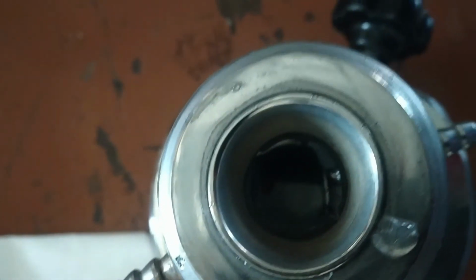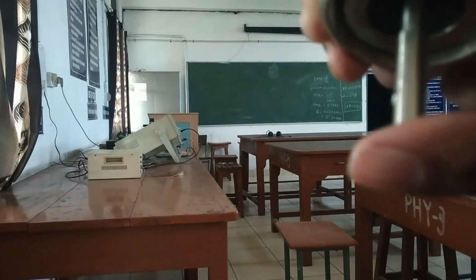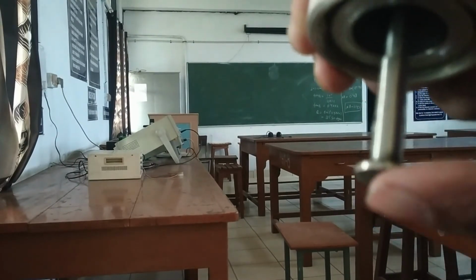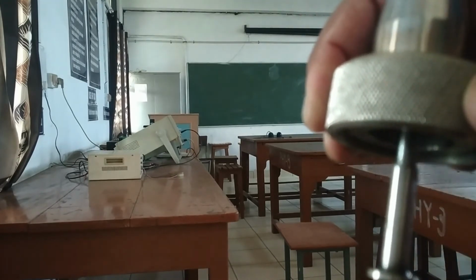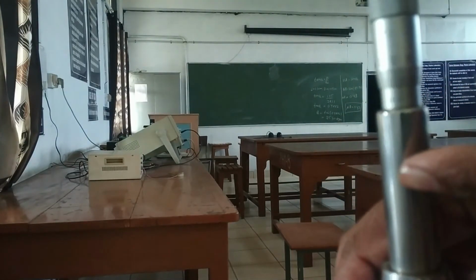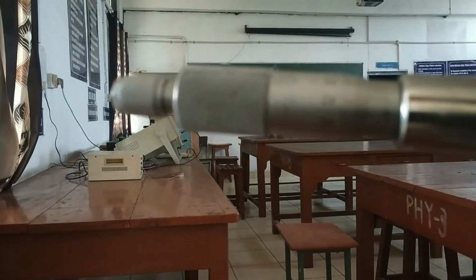I guess you can see this water. This piston which I am touching, this is the bottom of the piston. The other end of the piston is passing through this rod and it is attached to this screw gauge.